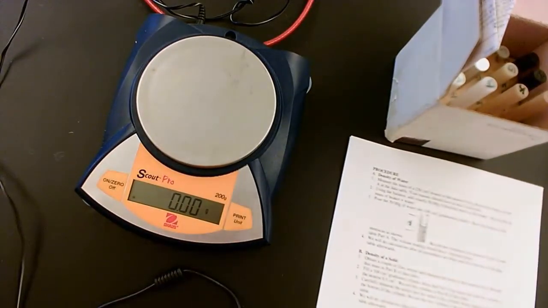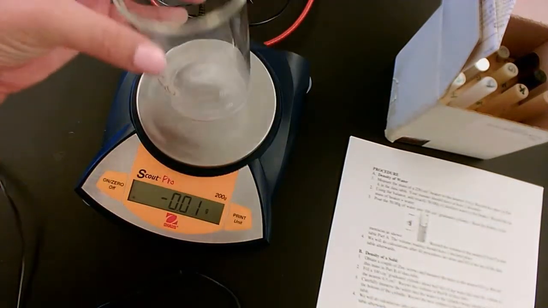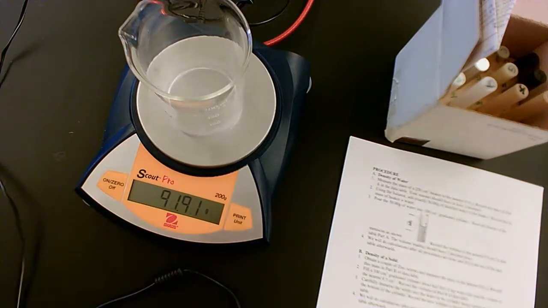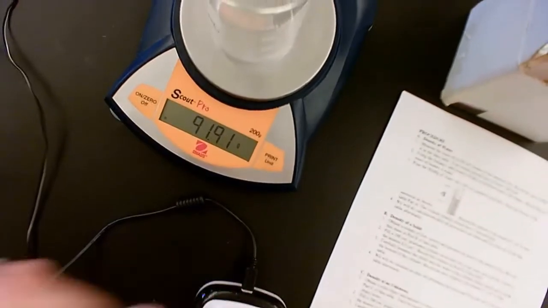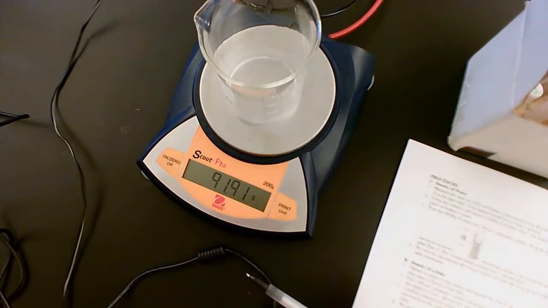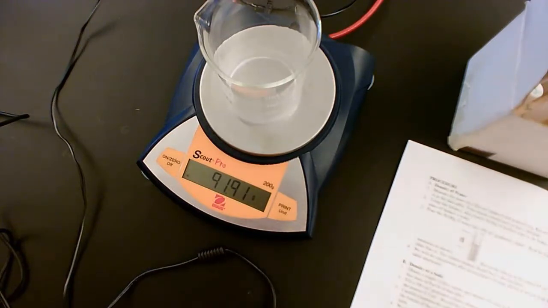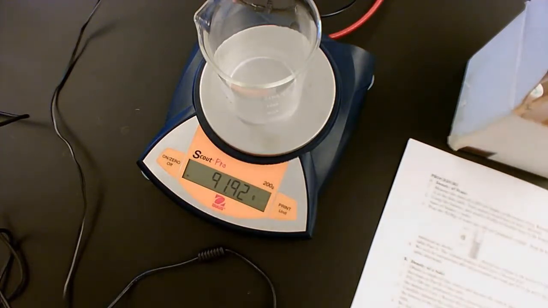It says measure the mass of a 250 milliliter beaker. Here's our beaker. We're putting it on the scale, and you should record the mass of your beaker exactly as shown on the balance. So make sure you record that mass in your data table. This is the mass of your beaker. Now it says to add exactly 50 grams of water.